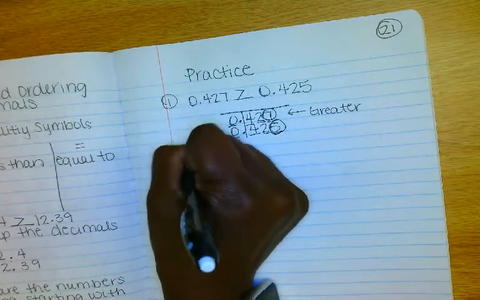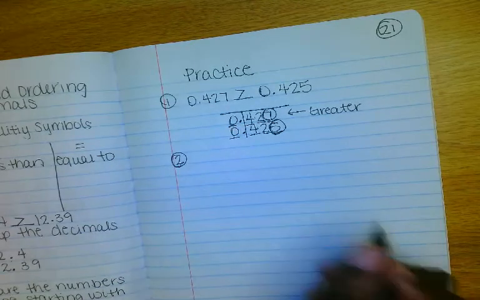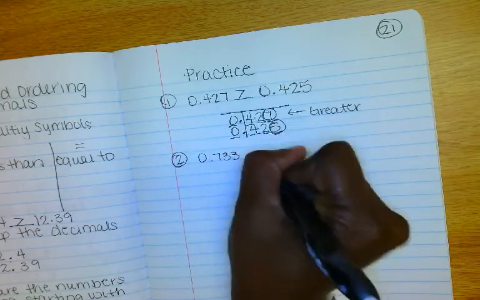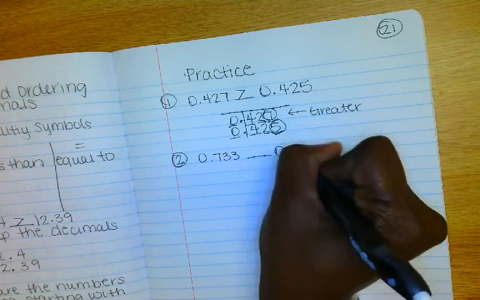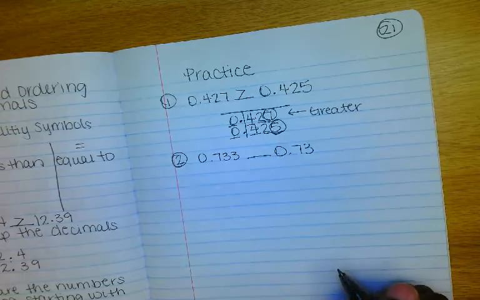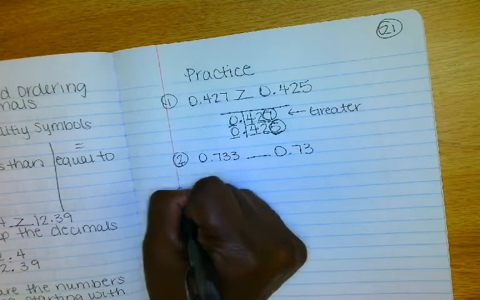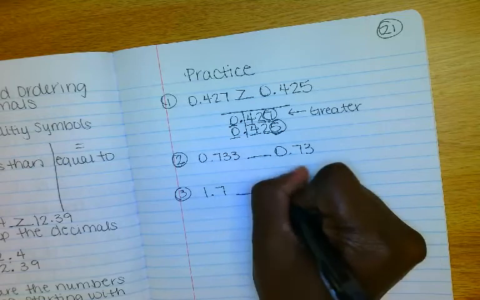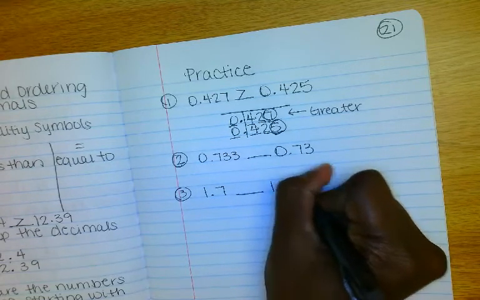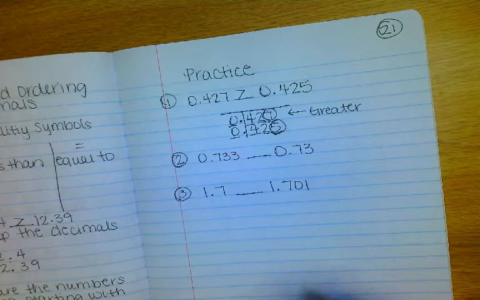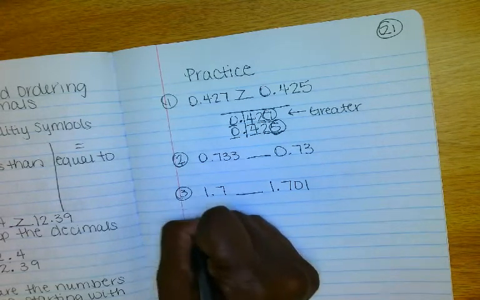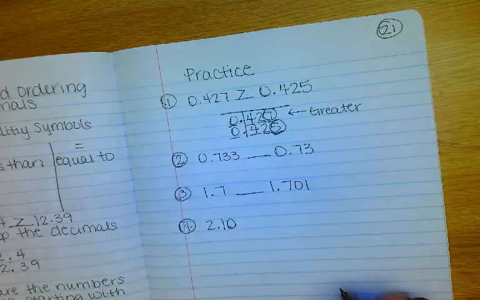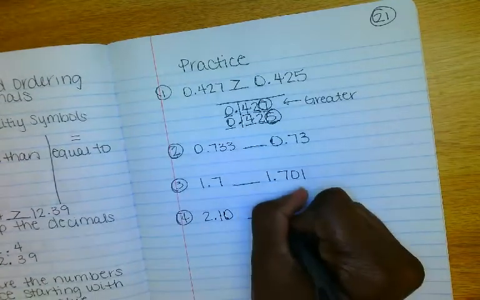Okay, I want you to practice a couple of problems by yourself. So we're going to do 0 and 733 thousandths compared to 0 and 73 hundredths, 1 and 7 tenths compared to 1 and 701 thousandths, and then finally 2 and 10 hundredths compared to 2 and 1/10.